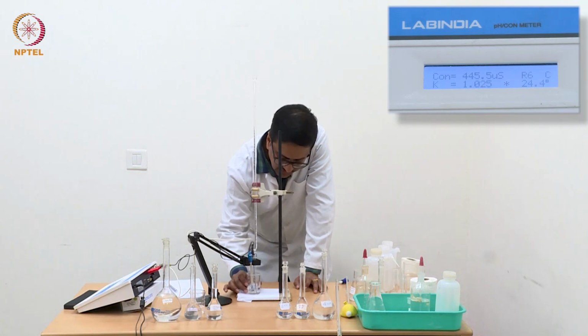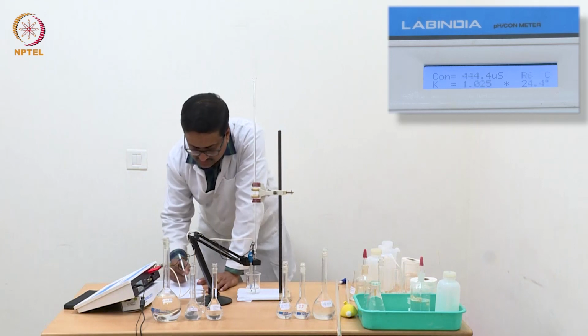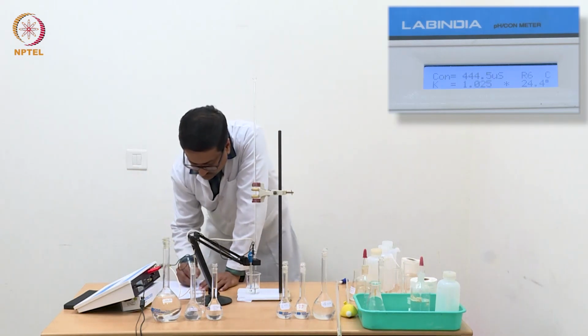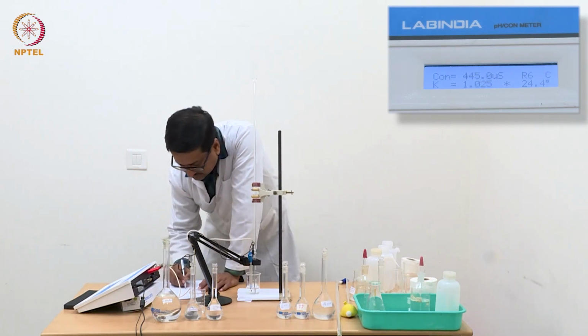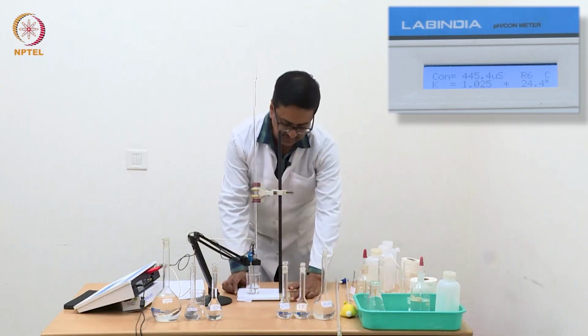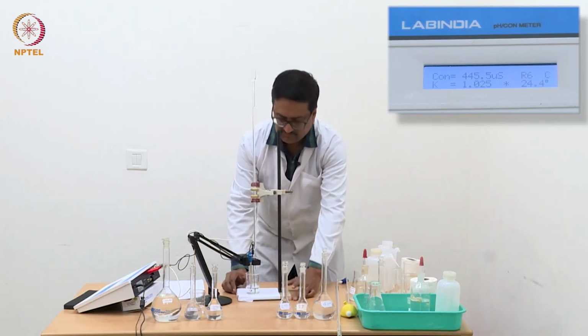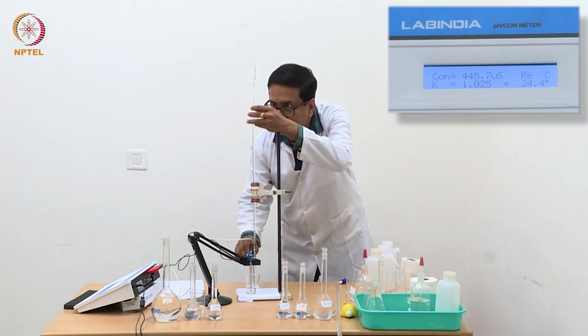So this is the region where you will get the concentration of ammonium chloride if we just use this region for our calculation. Again, the value is 444.2. This, I would say, is a very good experimental data where these points are coming at the same value even after adding NaOH.